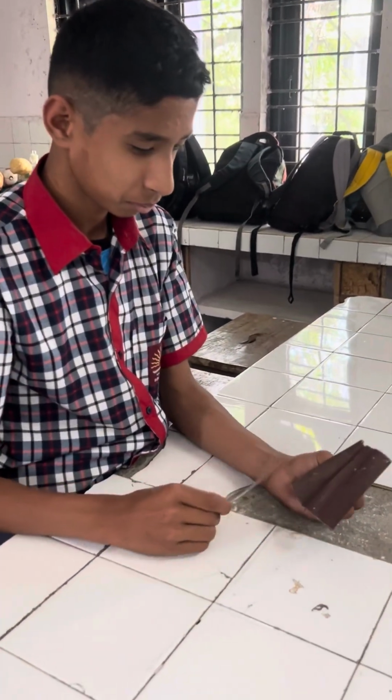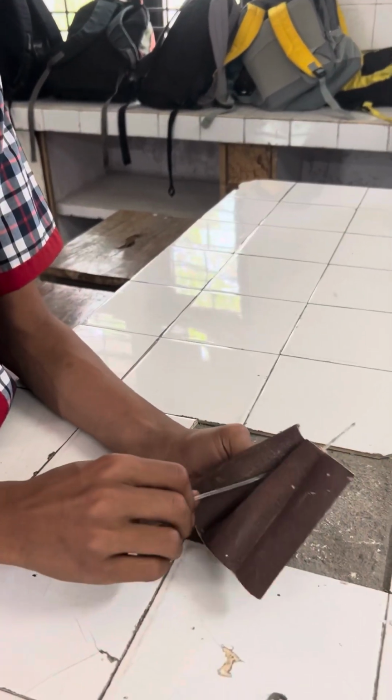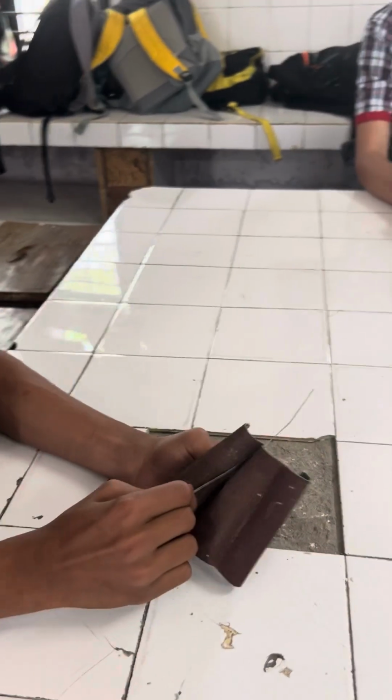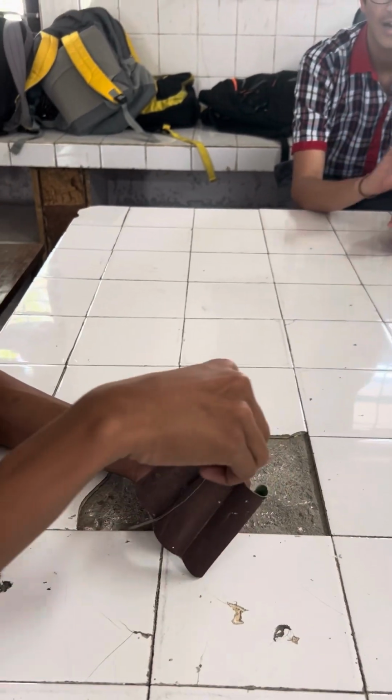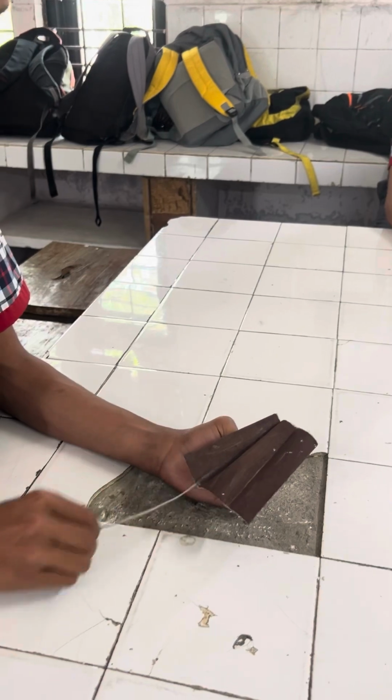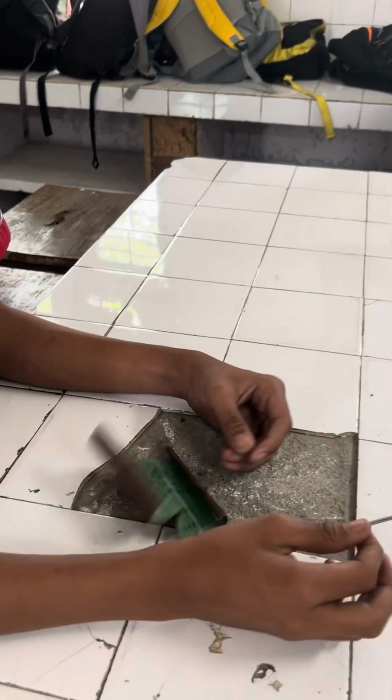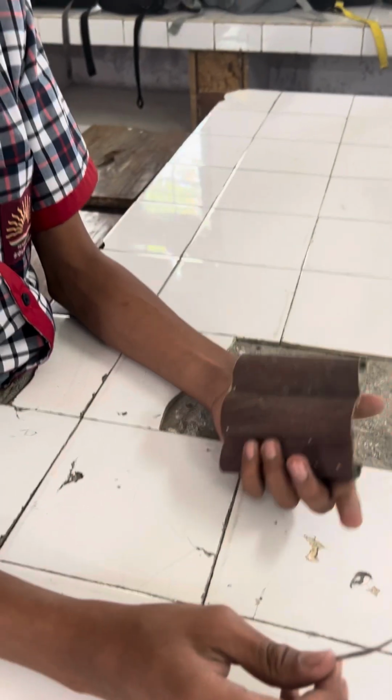He's rubbing magnesium ribbon with sandpaper to remove the oxide layer on its outermost layer. On the magnesium ribbon. Okay. Show me the magnesium ribbon. Is it clean now?